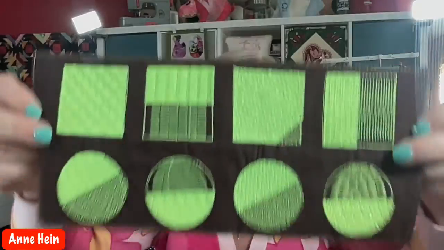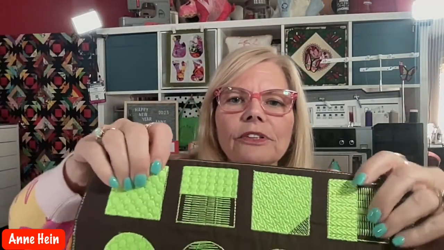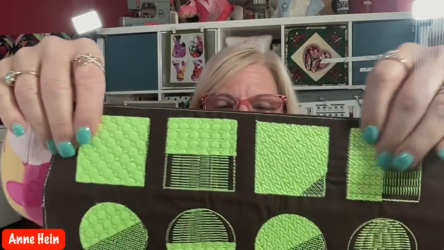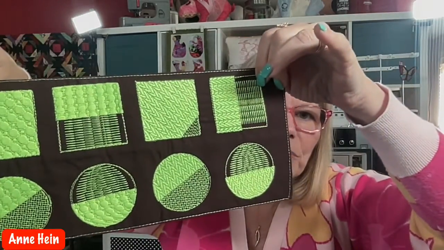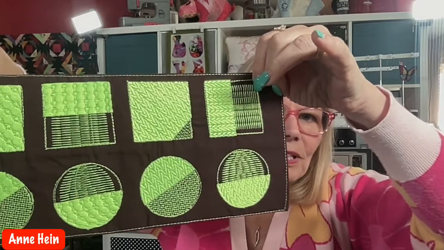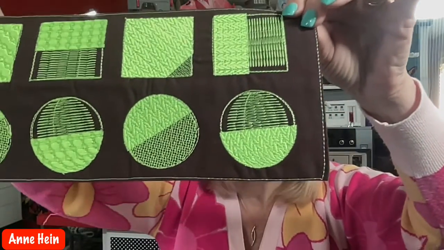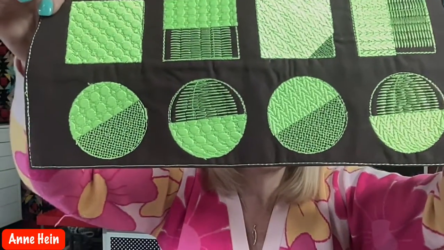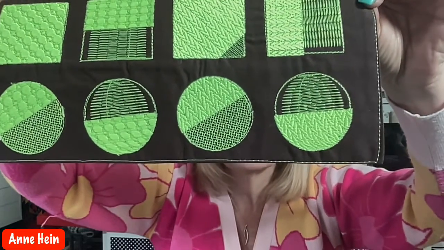In my shapes here, I'm showing the full design. You can see the pattern. And down at the bottom is where I've changed the density just to see what that would look like. You can change your density, you can change the underlay on some of these, you can do a whole lot with your fill stitches.